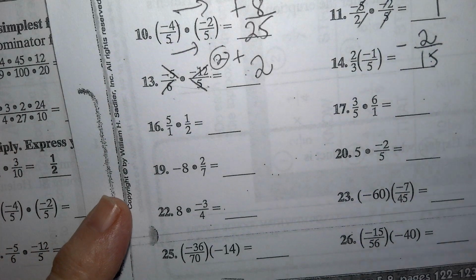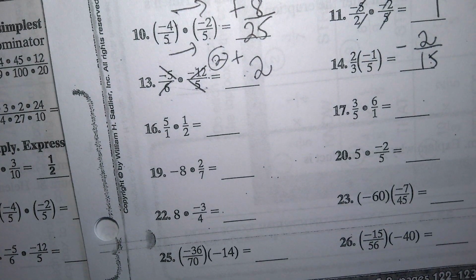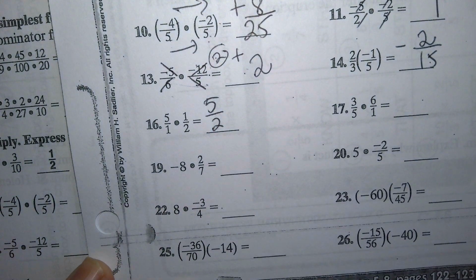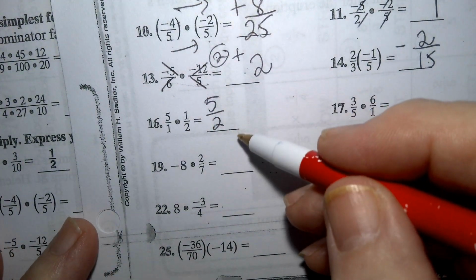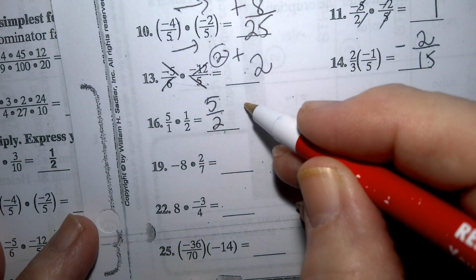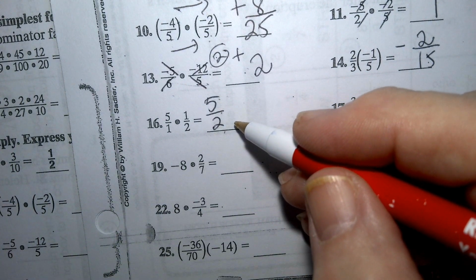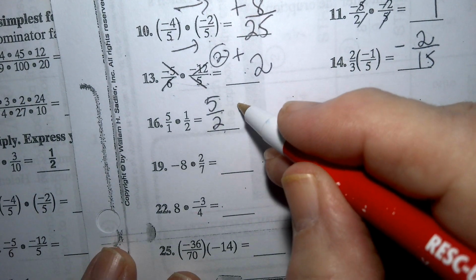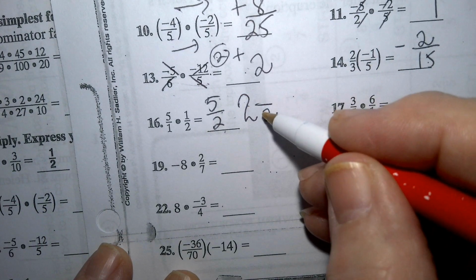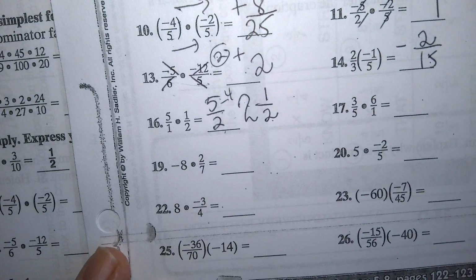Okay. So what's the answer to number 16? 5 over 2. Now on this one, because now we're going to start making it into a mixed number. 5 divided by 2. How many 2's in 5? How many full packages of 2 can I make? 2. Because 2 times 2 is 4, and I've got only 1 left over. So 2 and 1/2.